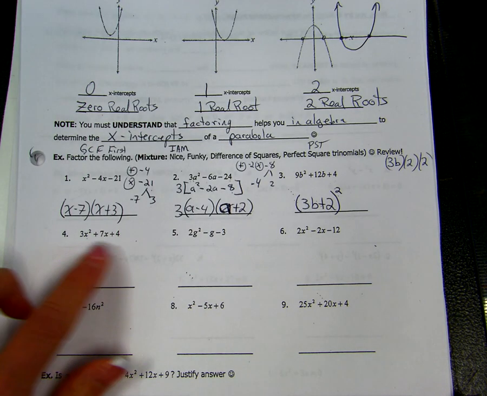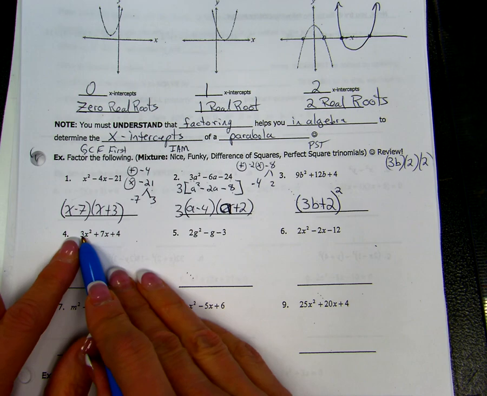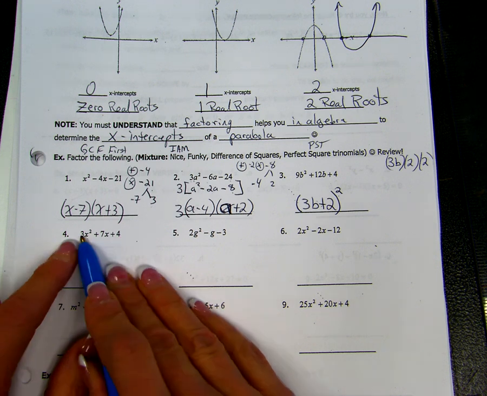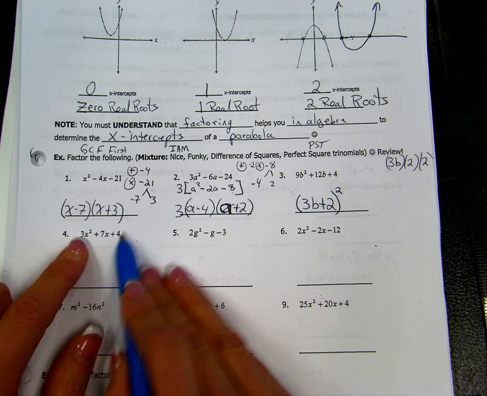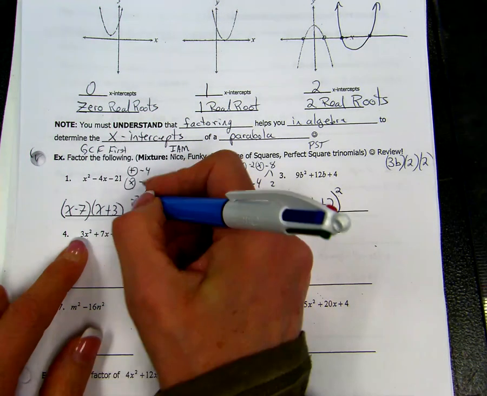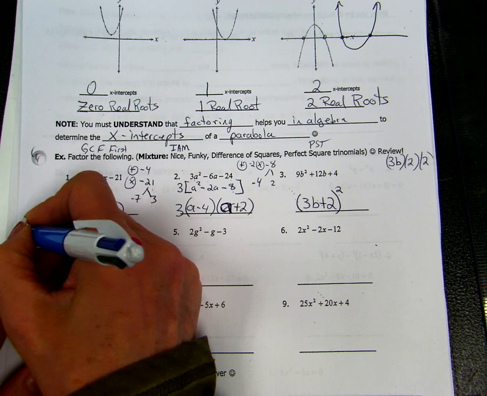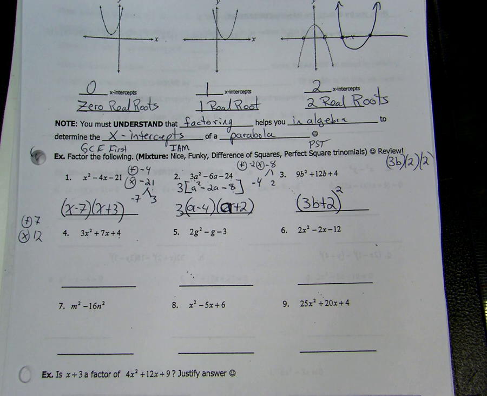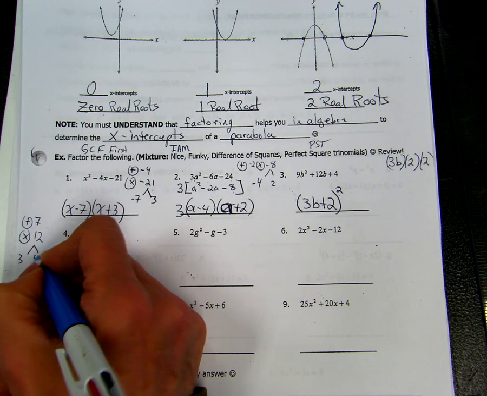Okay, this one's way more complicated. So it's not nice, not a leading coefficient of 1. There's no GCF to pull out, and it's not a perfect square trinomial. So I just have to do this kind of factoring. That is, what adds to 7 and multiplies to 12, which is going to be 3 and 4.